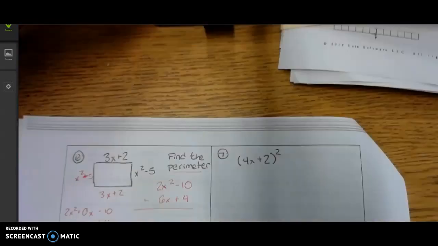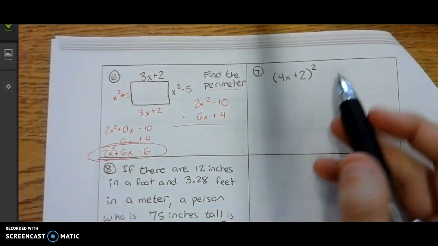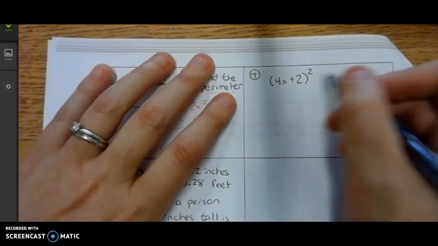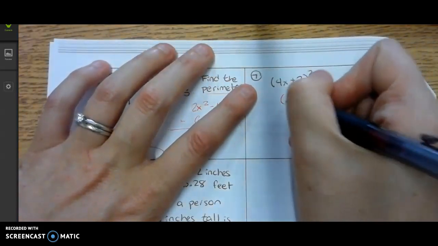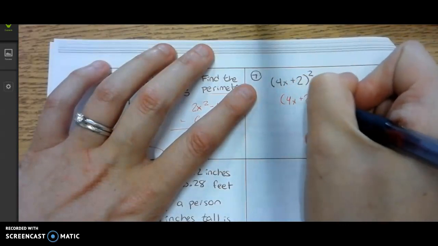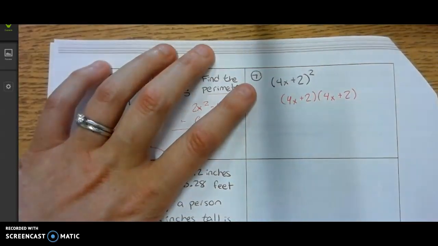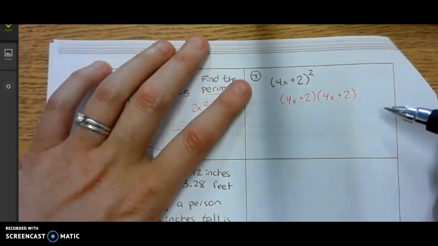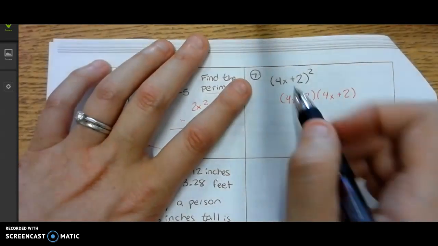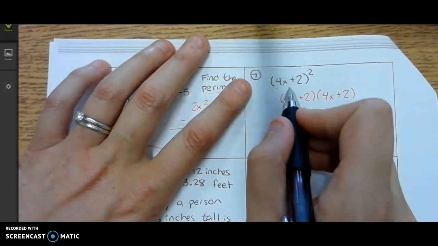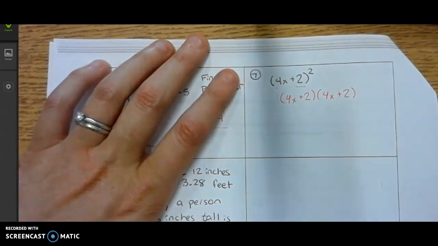Number 7. Anytime that I have something like this, it means multiply by itself. So I want to make sure that I multiply this entire thing by itself. I'm going to start by rewriting it as 4x plus 2 times 4x plus 2. I have rewritten it so that I don't make a very common mistake. An easy mistake to make is to square this one and say 16x squared plus 4, and it accidentally leaves out our middle term.